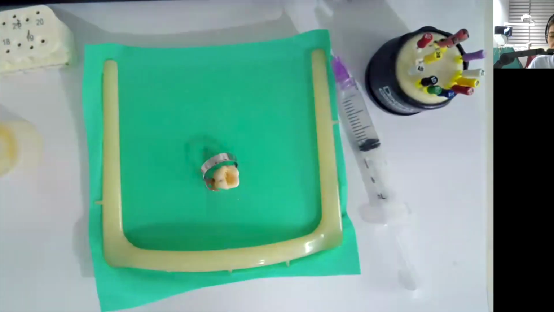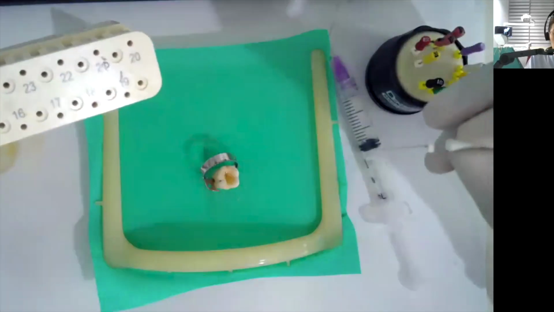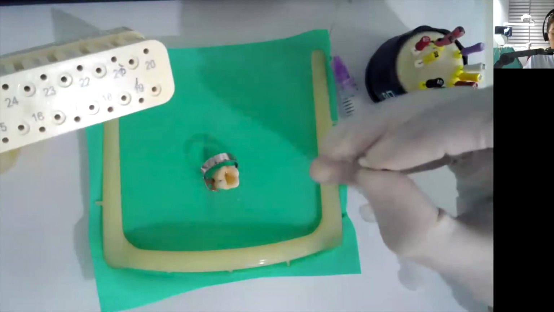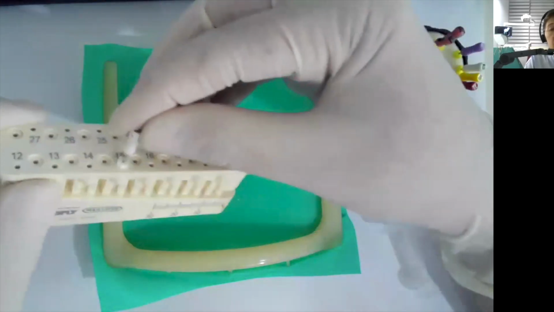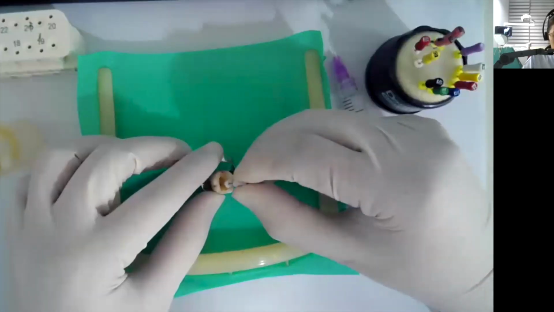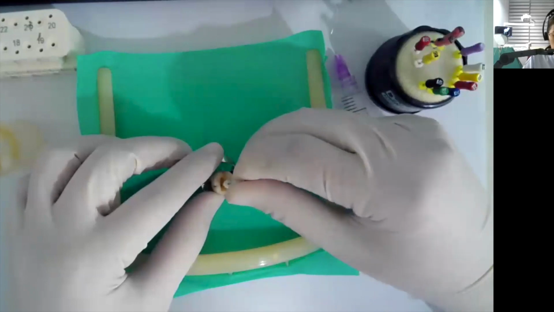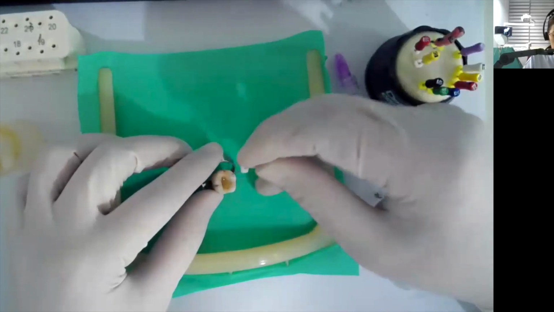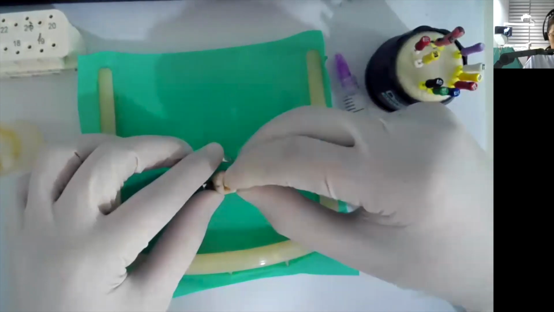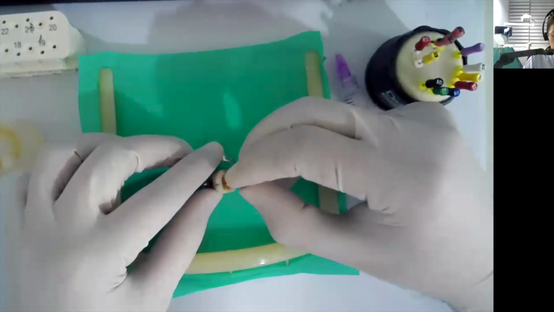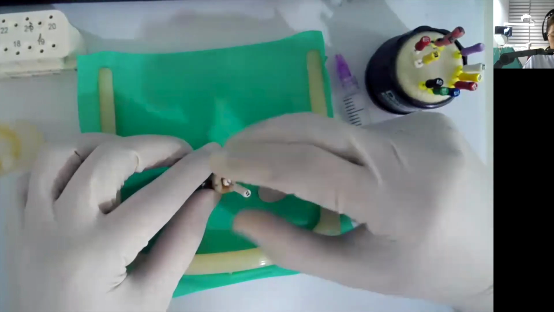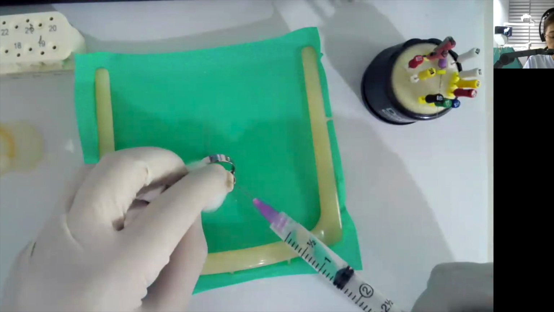I'm going to try to reach the middle third now. Where should you really stop? You stop at the curvature. I'm now going to use the size 45. So I'll just insert this size 45, maybe 15. Okay. I'll do clockwise rotation, reaming, and then counterclockwise. And then I'll go to the mesiolingual, and then distal. So irrigate again.